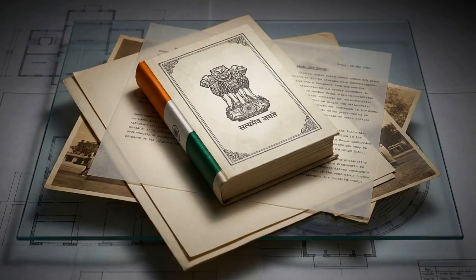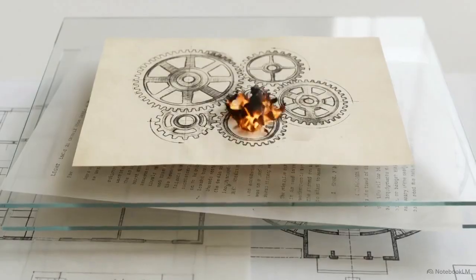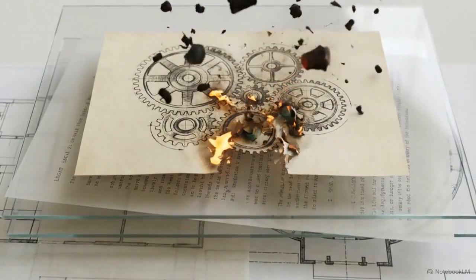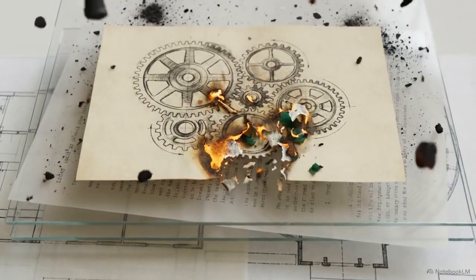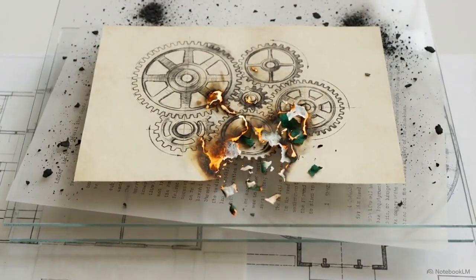The Indian Constitution is a customized democratic synthesis. The founders took the most effective governance tools from around the world and passed them through the crucible of Indian reality to build a state that endures for generations.